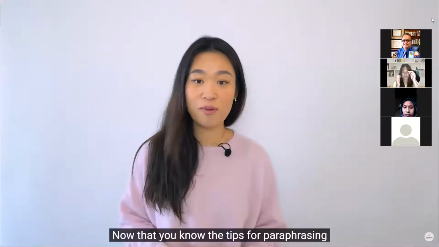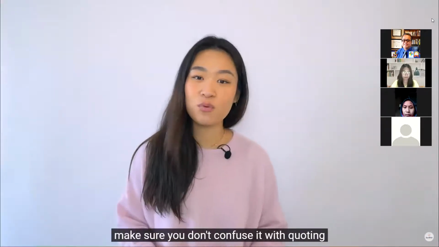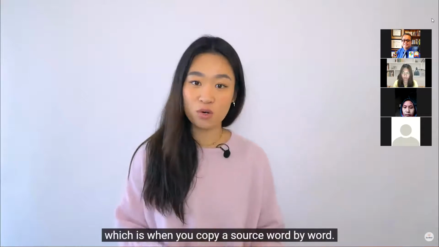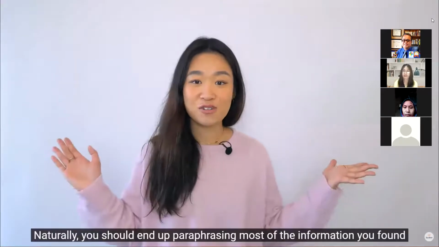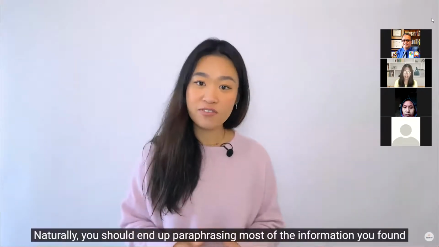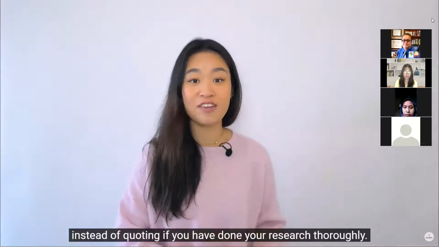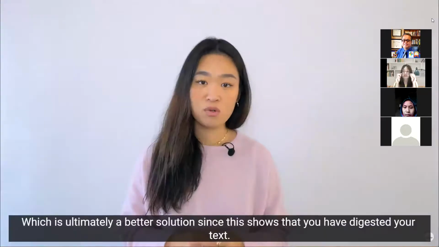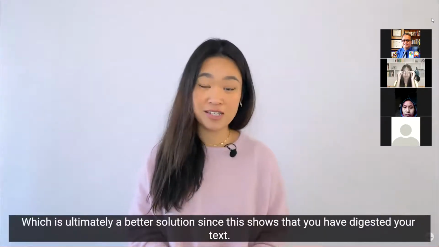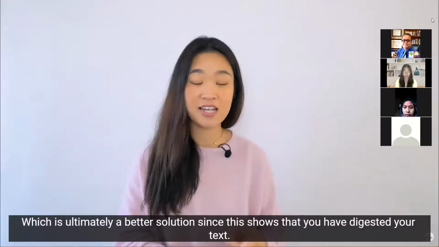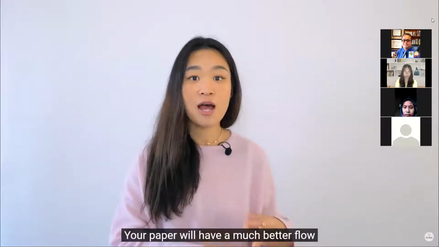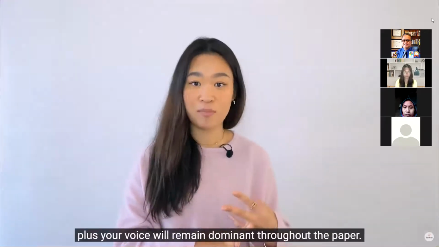Now that you know the tips for paraphrasing, make sure you don't confuse it with quoting, which is when you copy a source word by word. Naturally, you should end up paraphrasing most of the information you found instead of quoting if you have done your research thoroughly, which is ultimately a better solution since it shows that you have digested your text, your paper will have a much better flow, plus your voice will remain dominant throughout the paper.